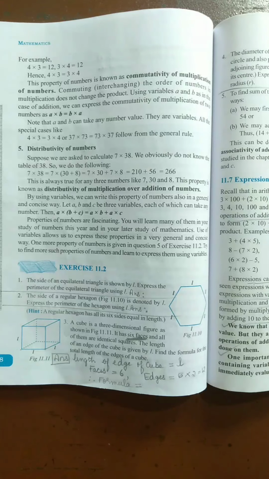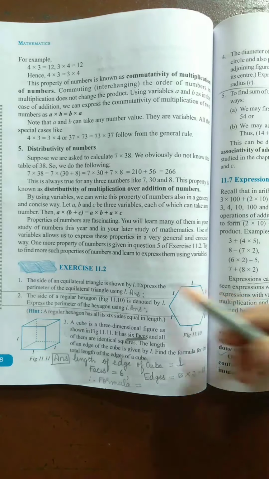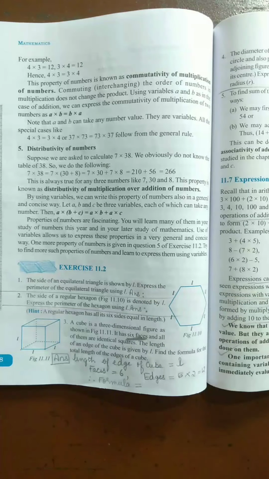So children, to write the perimeter of an equilateral triangle, let L be the sides of the equilateral triangle. In an equilateral triangle, how many sides are there, children? There are 3 sides.